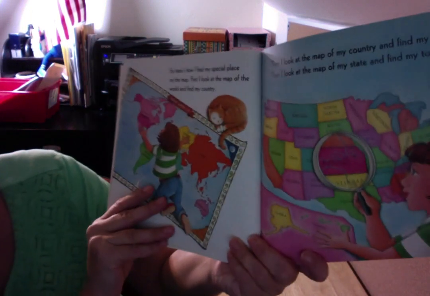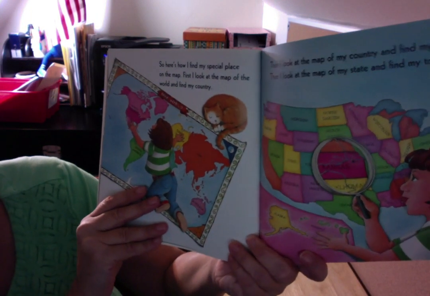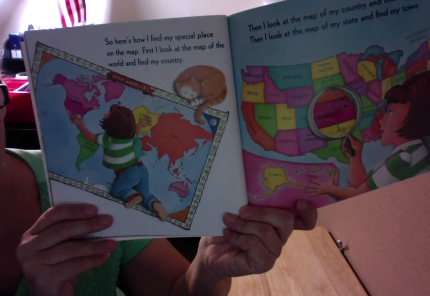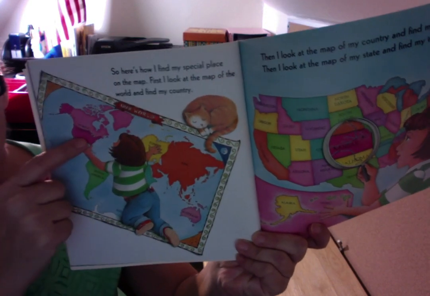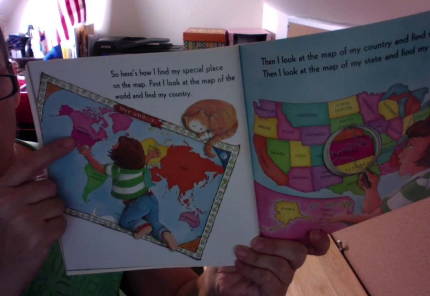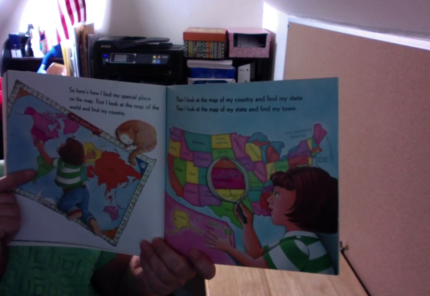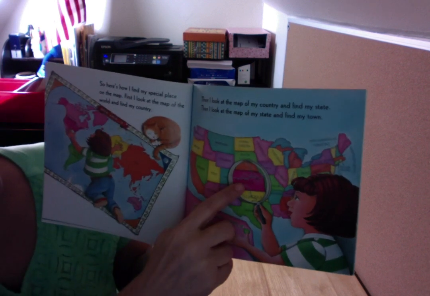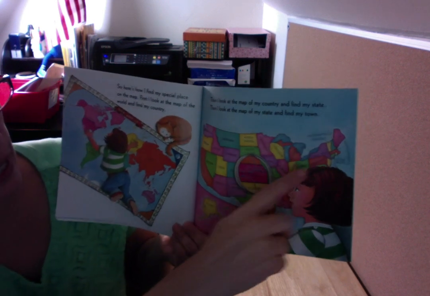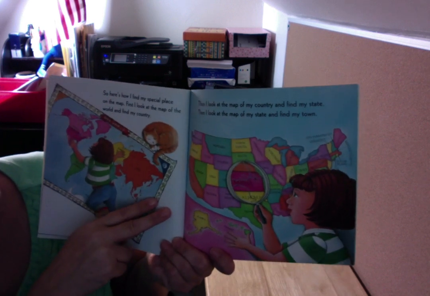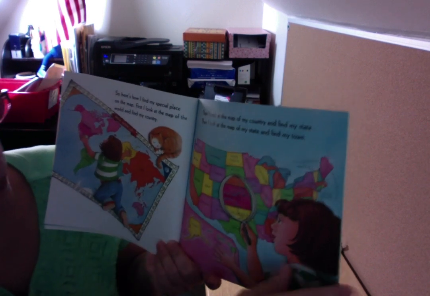This is how I find my special place on the map. First, I look at the map of the world and I find my country. Here's our country, right? The United States of America. Then I look at the map of my country and find my state. That's her state, Kansas. Here's our state, New York. Then I look at the map of my state and I find my town.